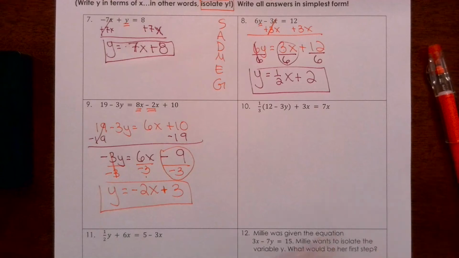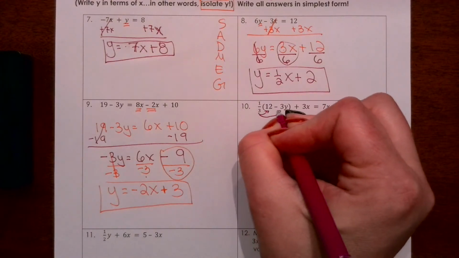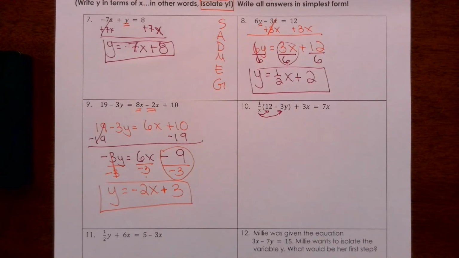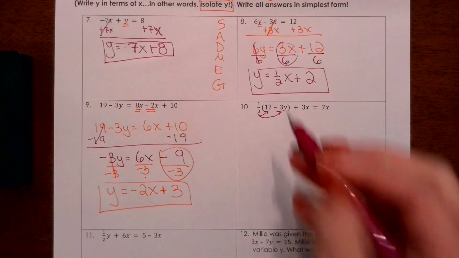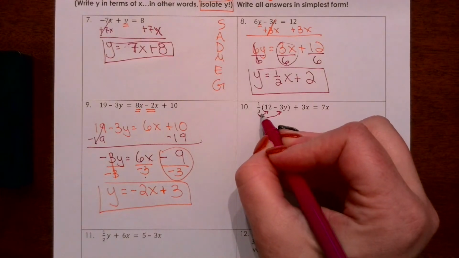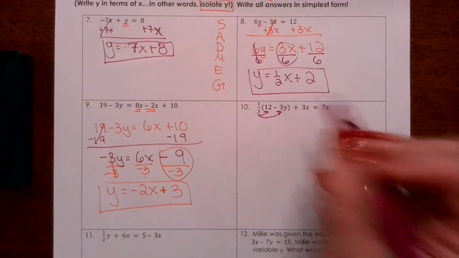This next one looks like we've even added more. I've got to distribute 1/3 into these parentheses. Whenever you see distributing, you've got to distribute if you can. I am going to distribute this fraction because 3 goes evenly into 12 and 3 goes evenly into 3.